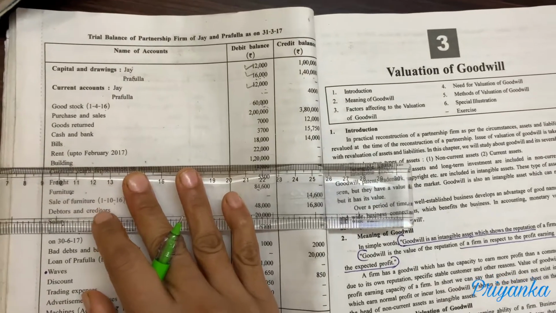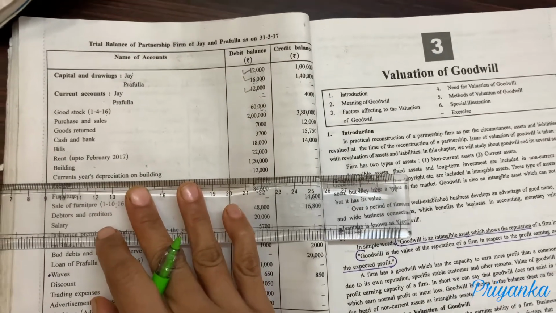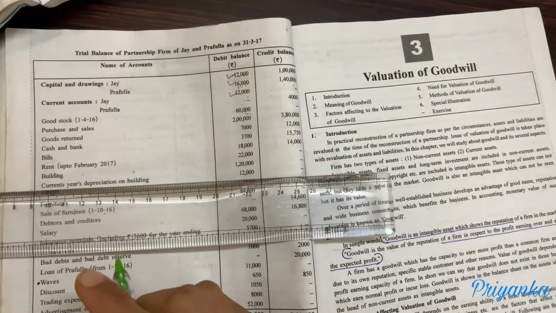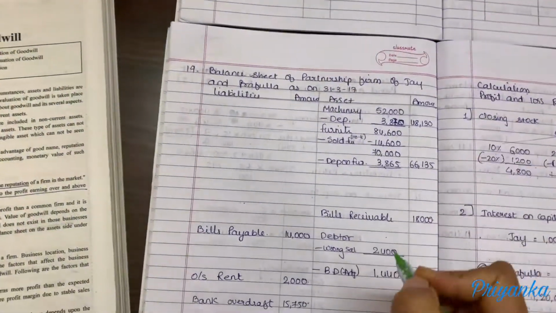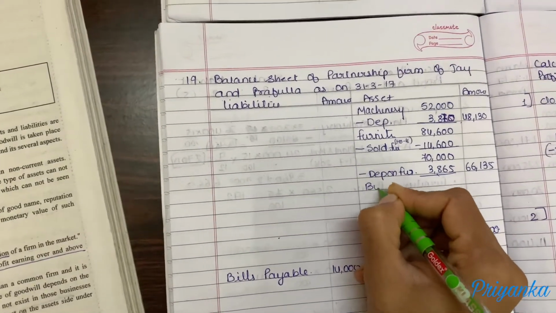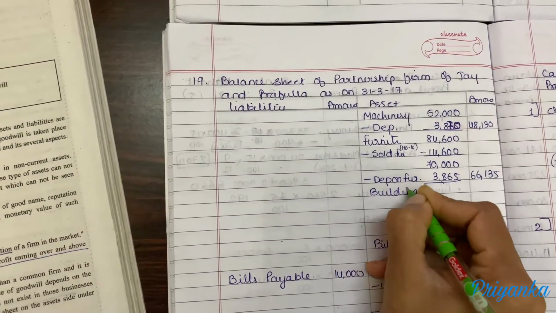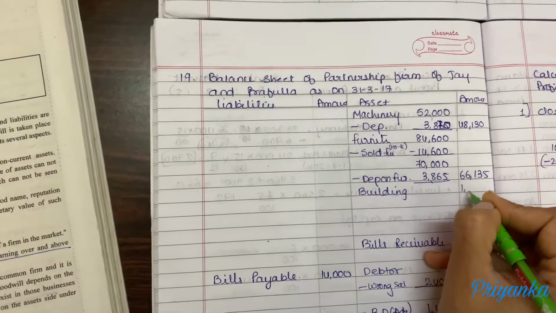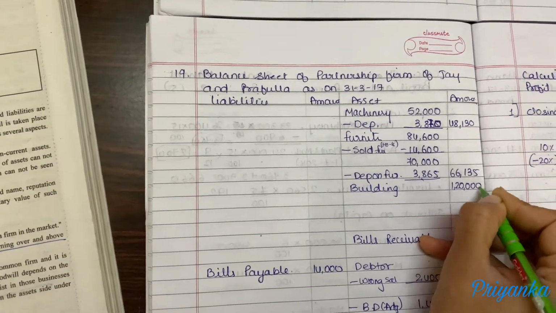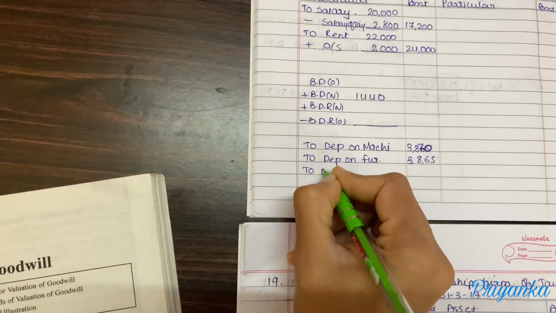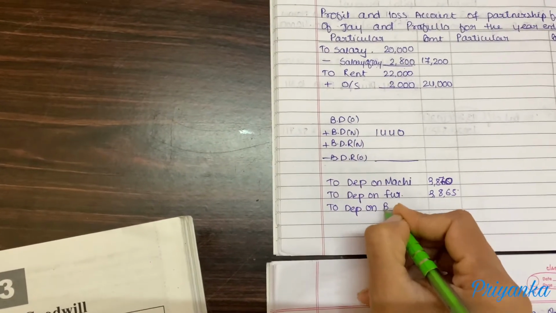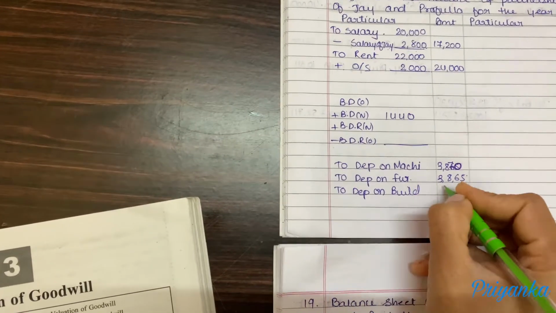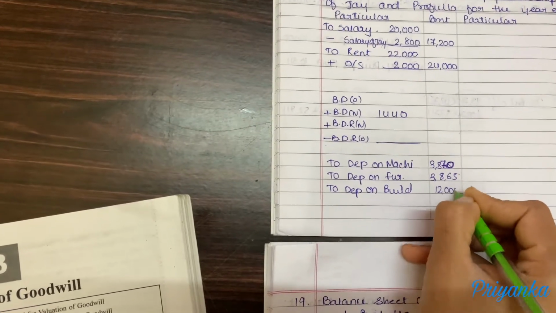Next, building 1,20,000 with the current year depreciation on building. Now don't get confused, just take the building 1,20,000 in the asset column. Just take the amount, as we are going to write only once, so just take the 1,20,000, and depreciation on building we'll write down directly on the P&L debit side with the amount 12,000.